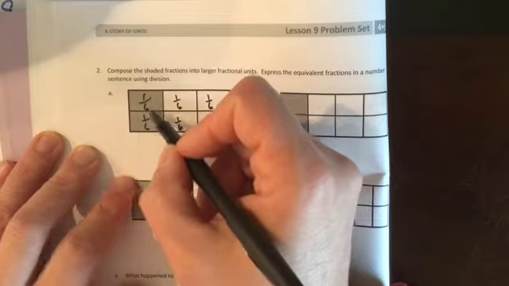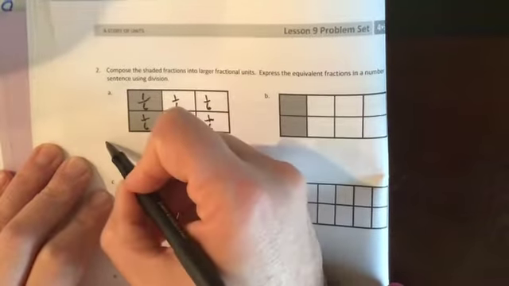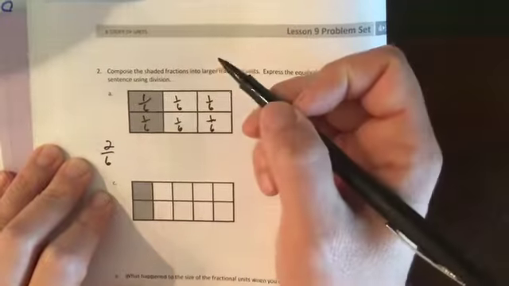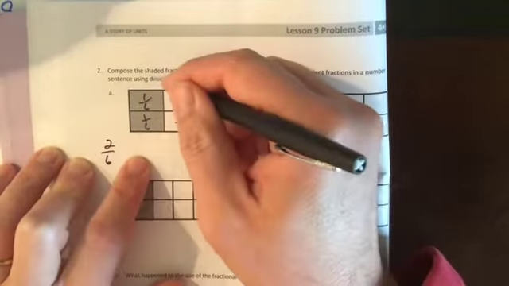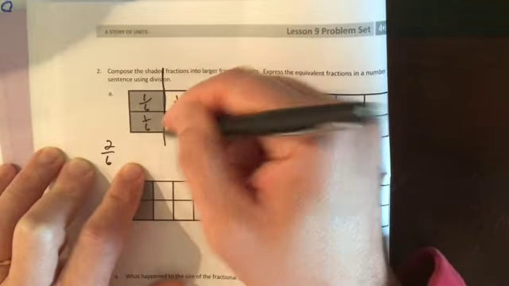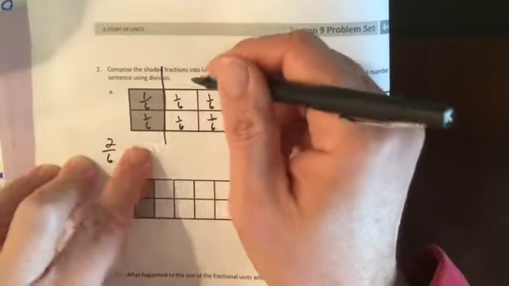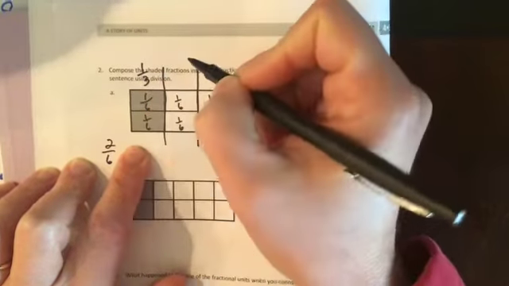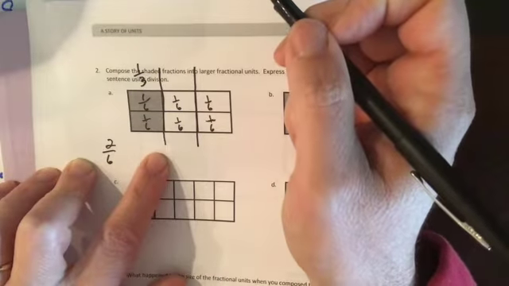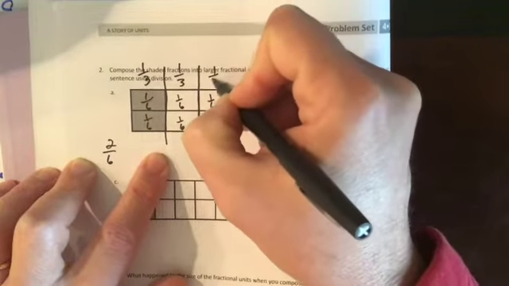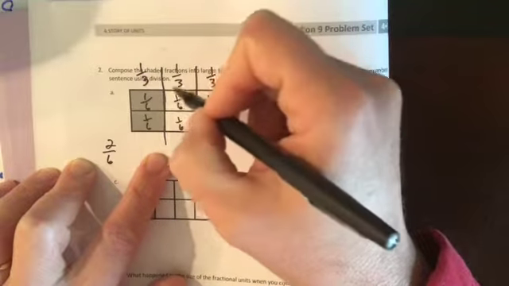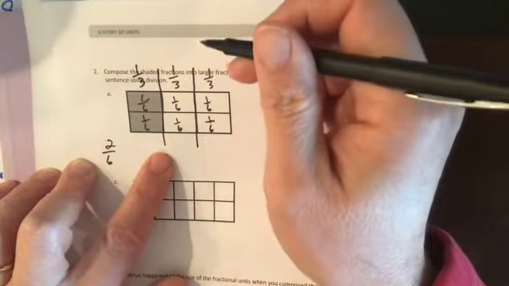And I can see that the shaded part is 2/6. Now I'm going to look at the bigger area model, and I can see that this shaded part represents 1/3 of the entire area model, because this section represents 1/3 and this section represents 1/3. So again, you're going from the smaller fractional unit to the bigger fractional unit.